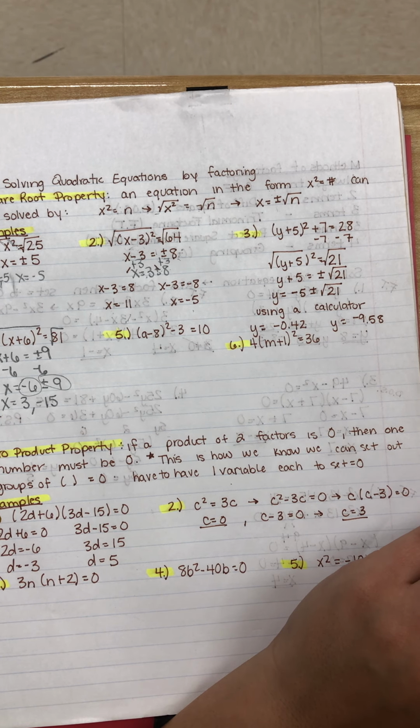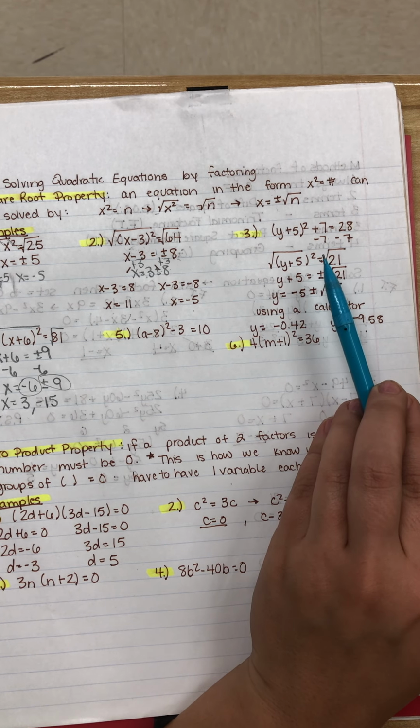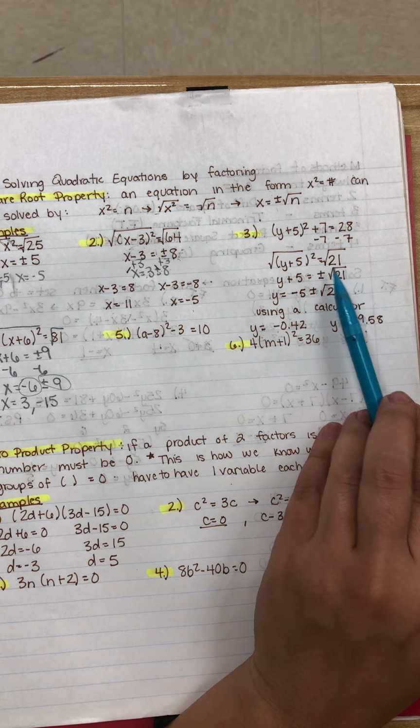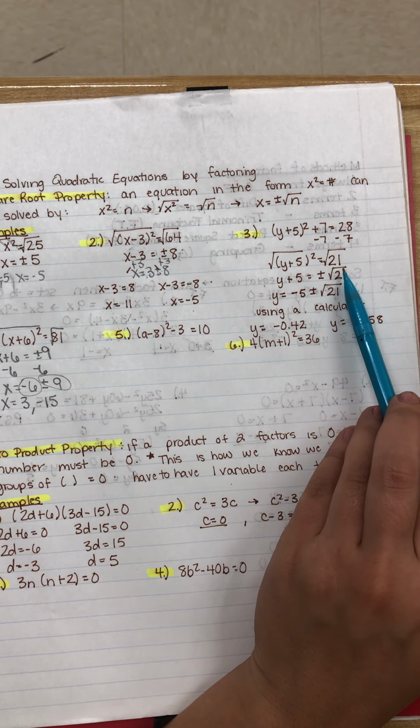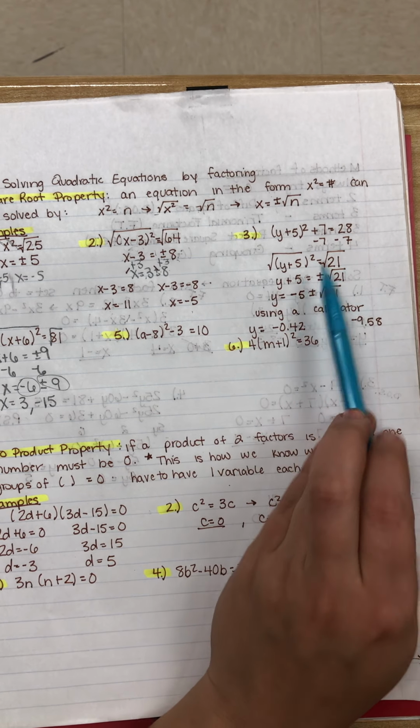Well, what's the opposite of adding? Subtracting. So subtract 7 from both sides. And then you have (y plus 5) all squared equals 21, because 28 minus 7 is 21. So then, okay, cool, let's keep going. Take the square root of both sides.